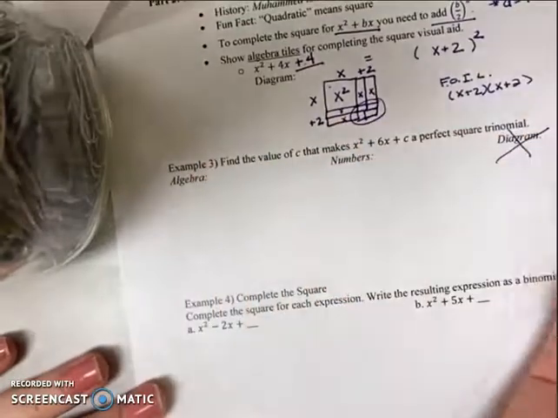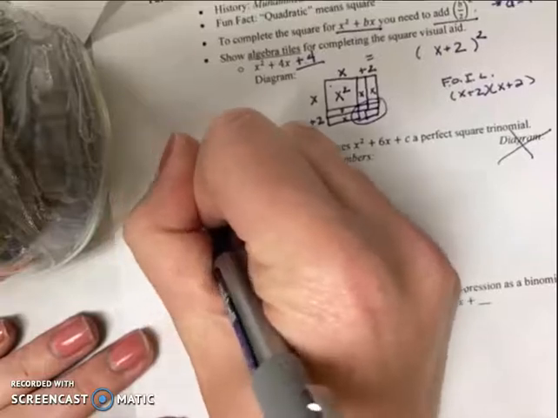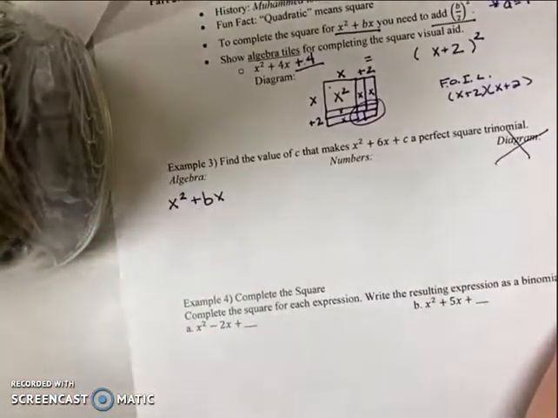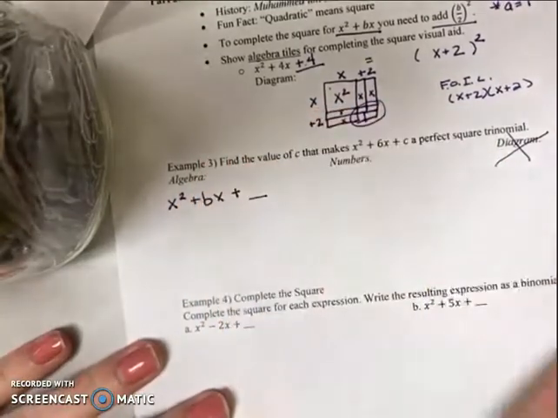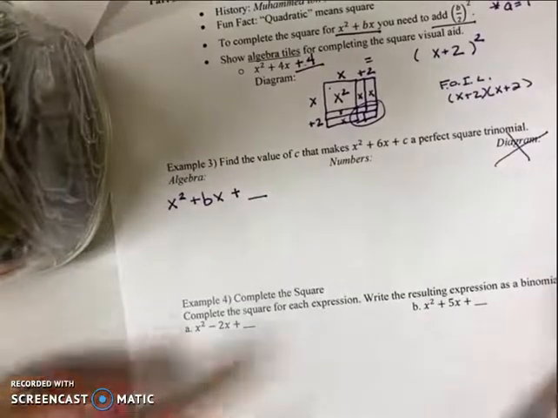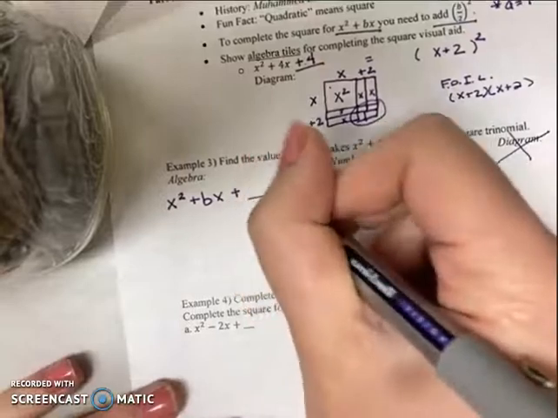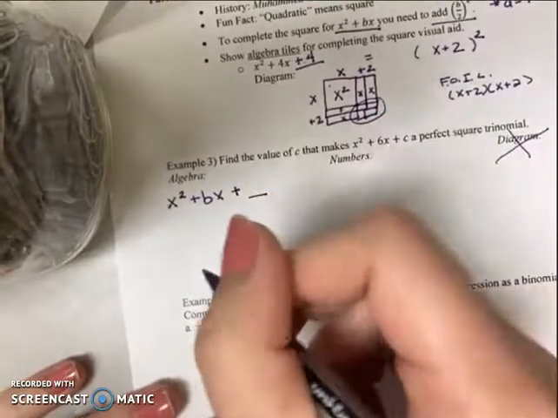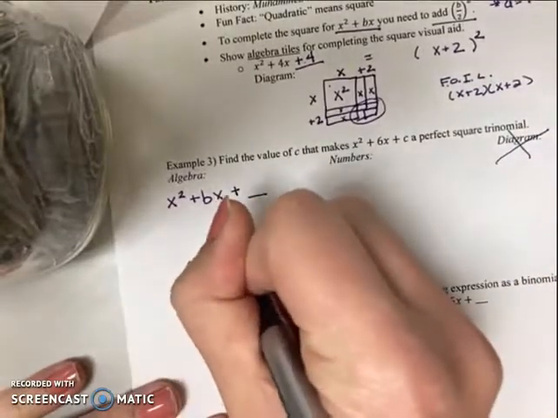So algebraically, what we're doing here is we must have something in the form x squared plus bx, where a is 1 and b could be any number, positive or negative. Now we're going to add some number, essentially completing the square, okay? Whatever number we add will make it so I can write it as a perfect square.